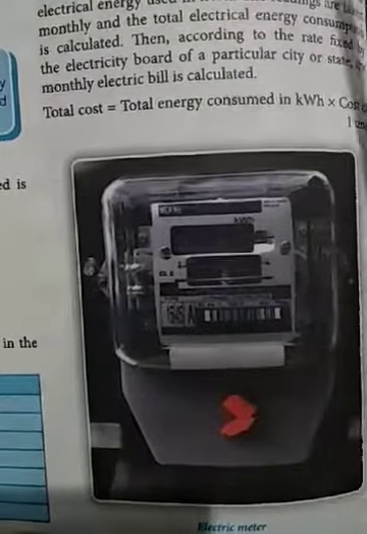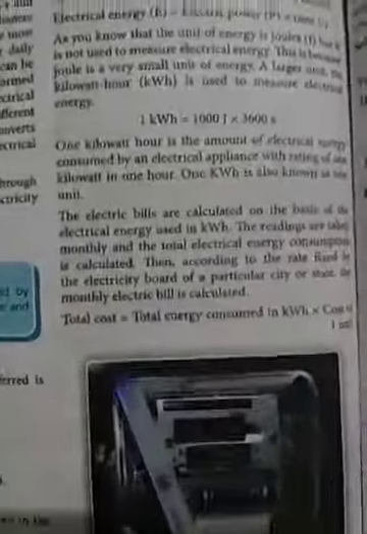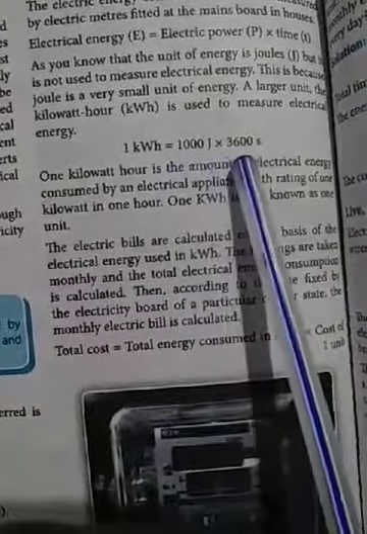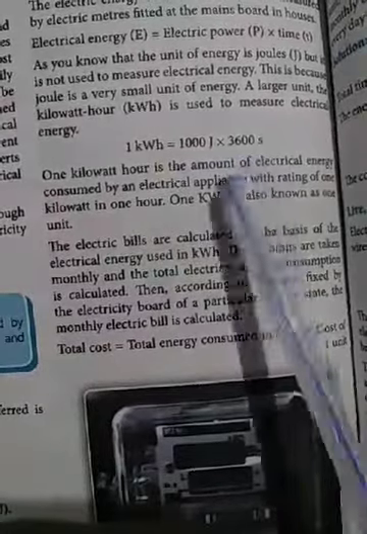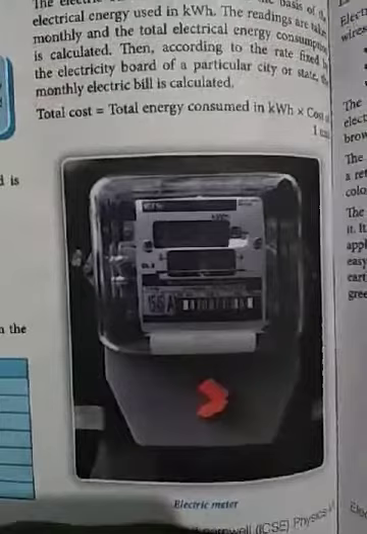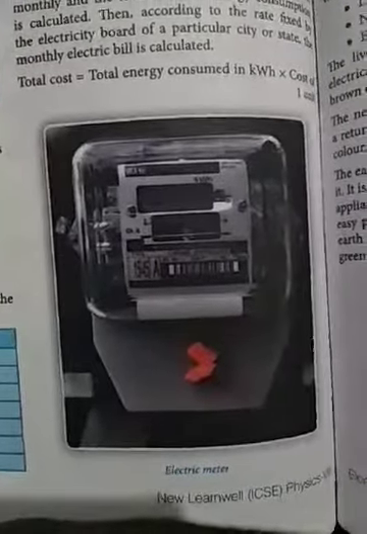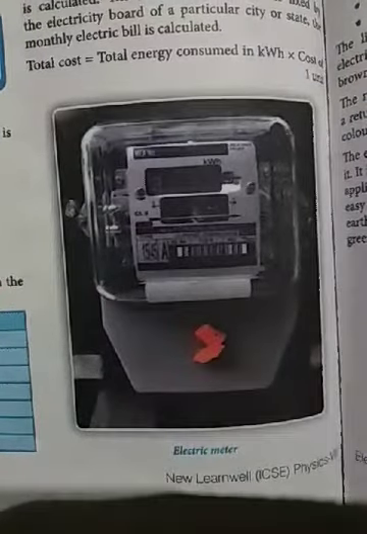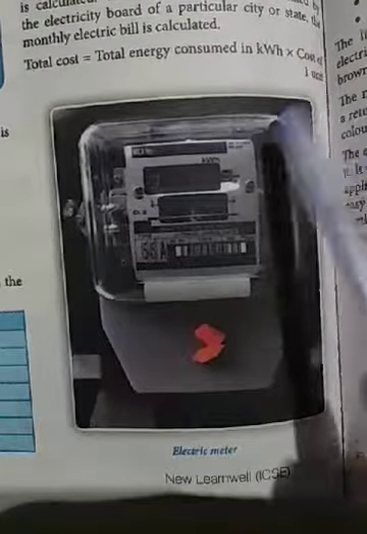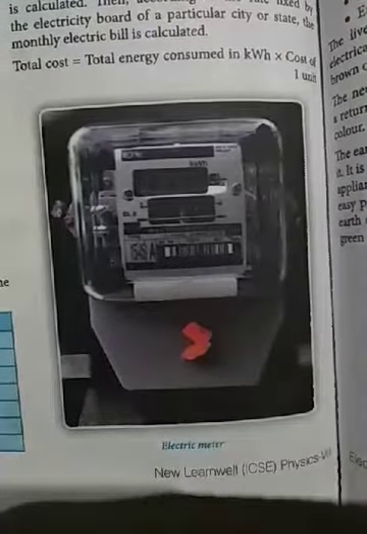So 1 kilowatt hour is equal to 1000 joule into 3600 seconds. Let us define 1 kilowatt hour. 1 kilowatt hour is the amount of electrical energy consumed by electrical appliances with a rating of 1 kilowatt in 1 hour.